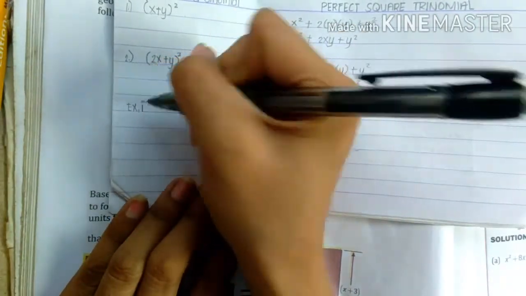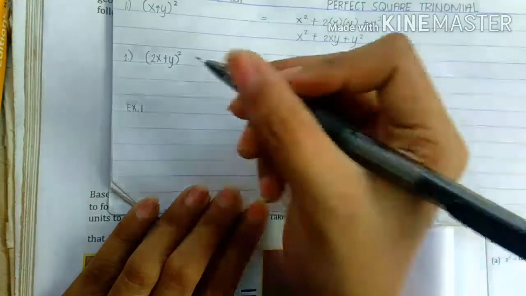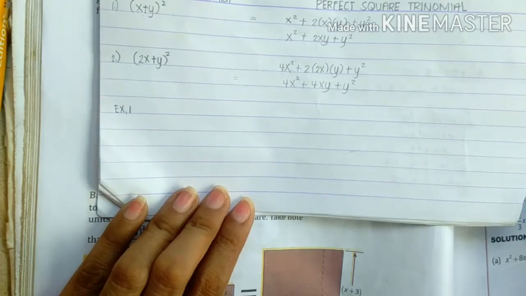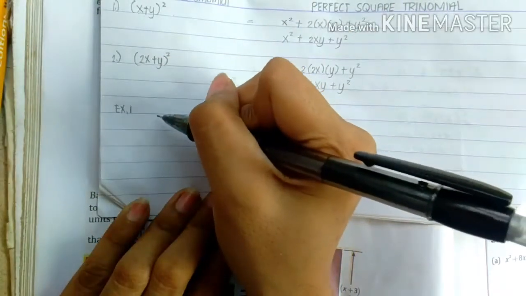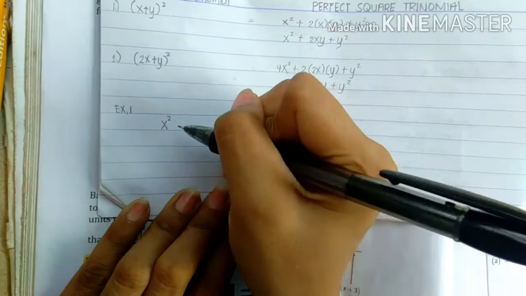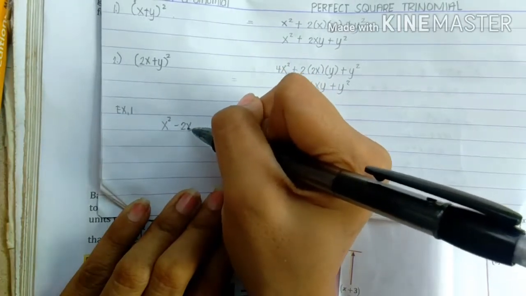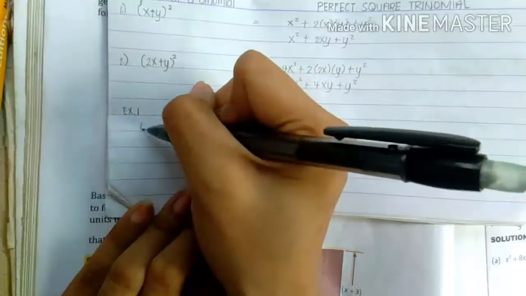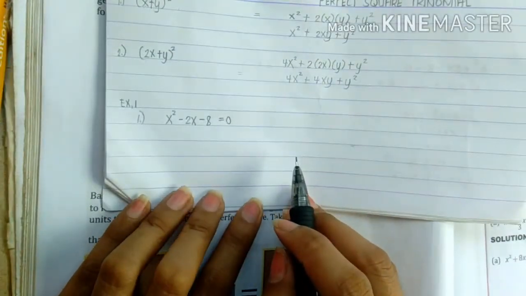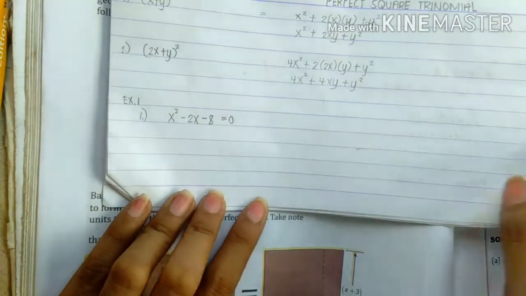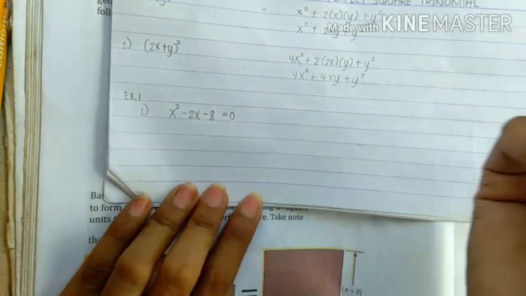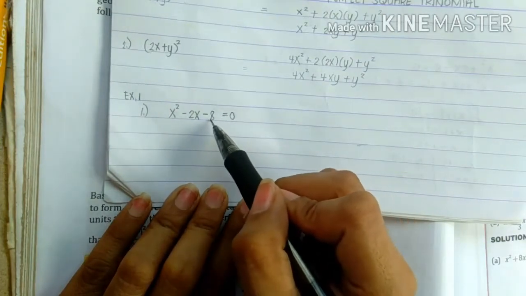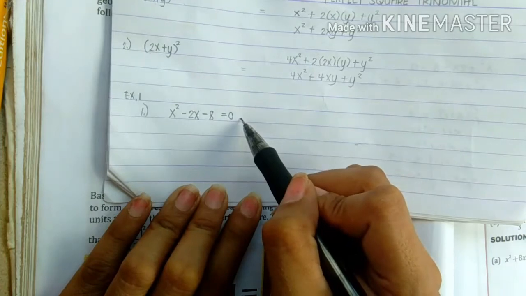Example number 1: x squared minus 2x minus 8 is equal to 0. Make it into standard form. How will you make it into standard? We need to transpose, or transfer, the 8 to this side. Remember?